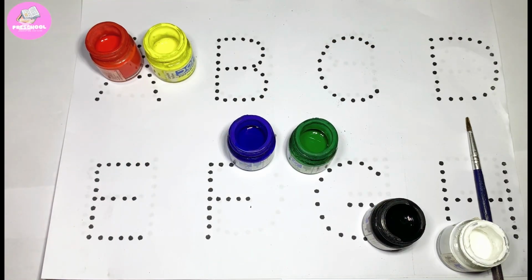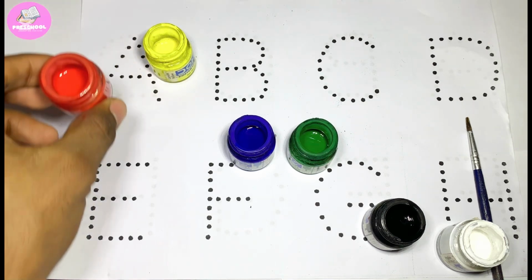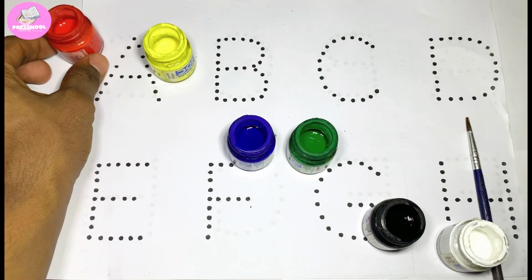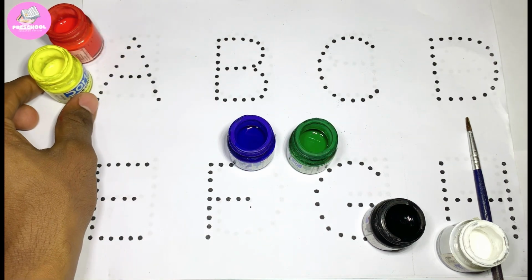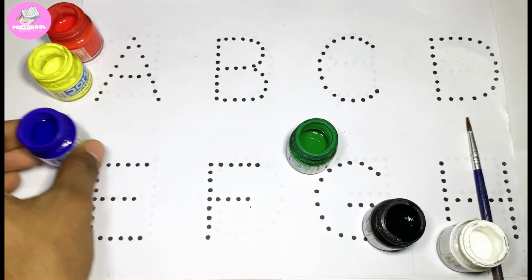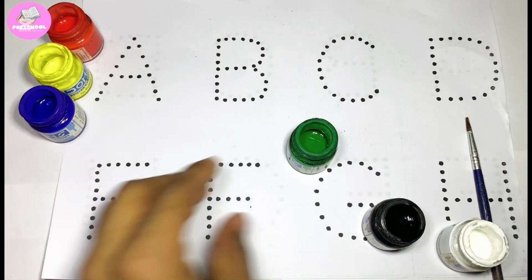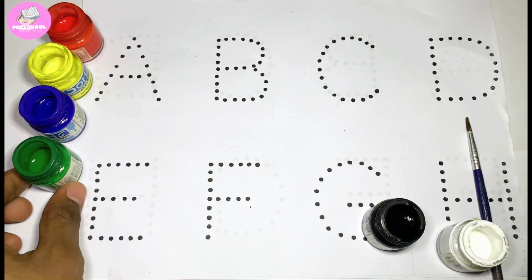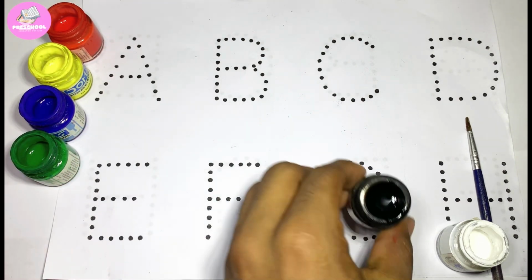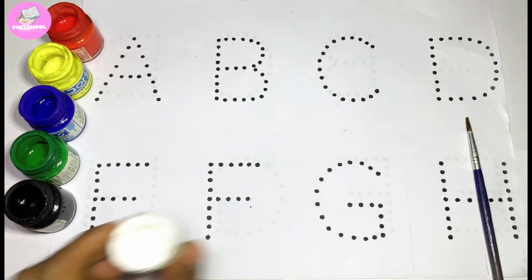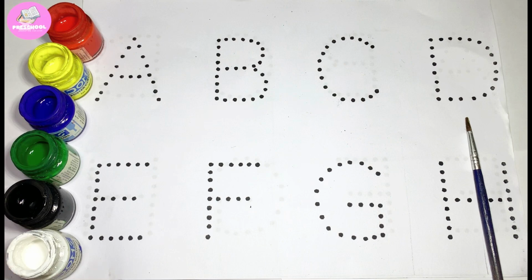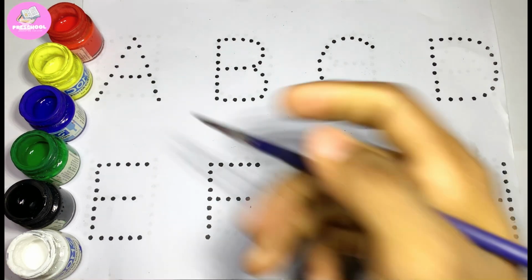Today you will learn alphabets. Kids, colors names: red color, yellow color, blue color, green color, black color, and white color. Kids, now coloring ABC.